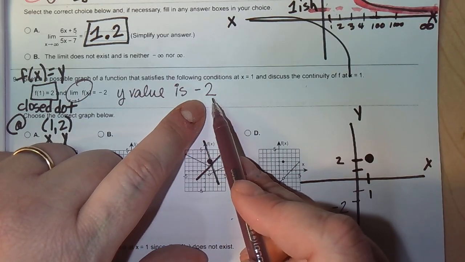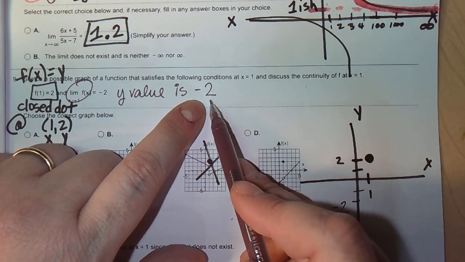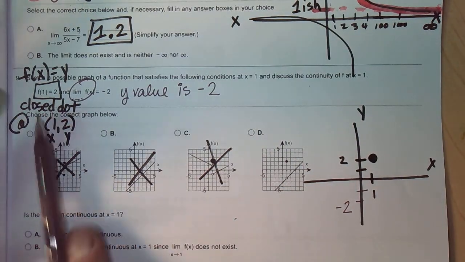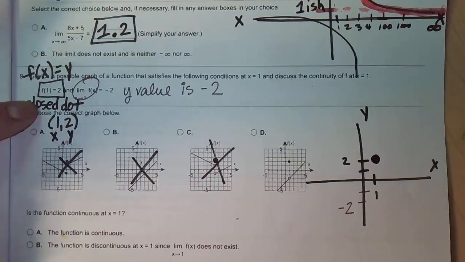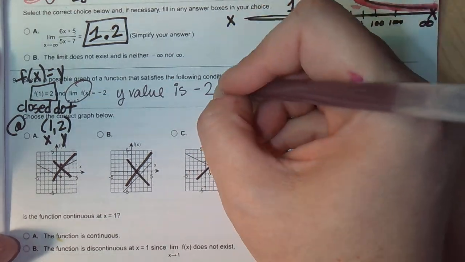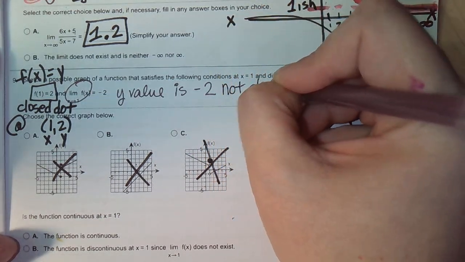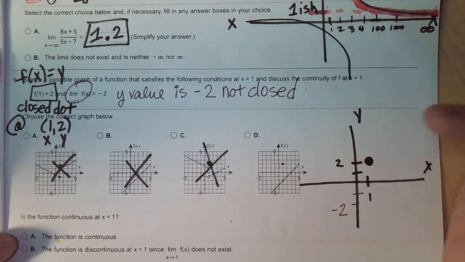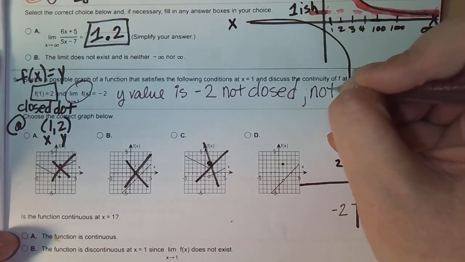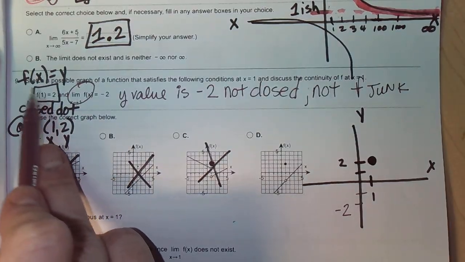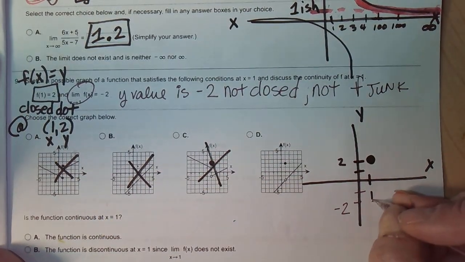But it's not closed because the only thing that is closed comes from the F business. So this x value of 1 and y value of -2 is not closed because it's not that F junk. It's open. And when I say that F junk, I mean this stuff over here. Okay, so it's open.